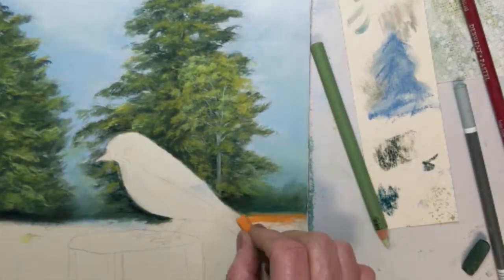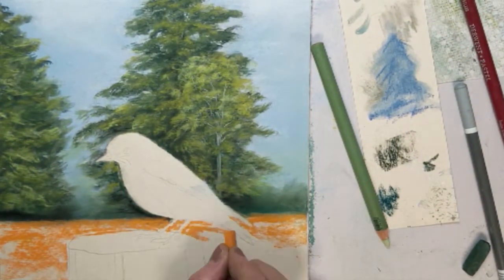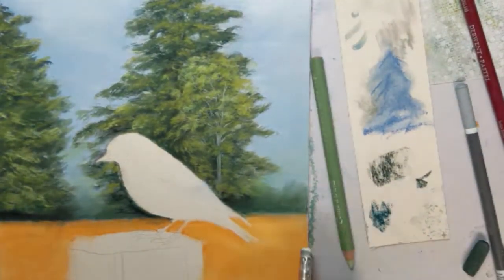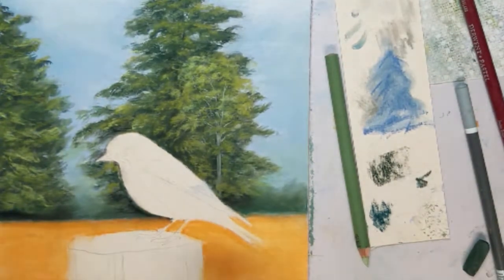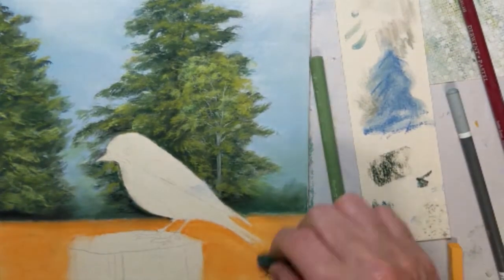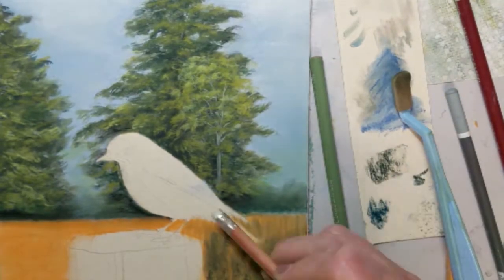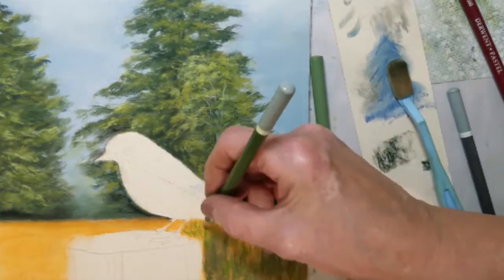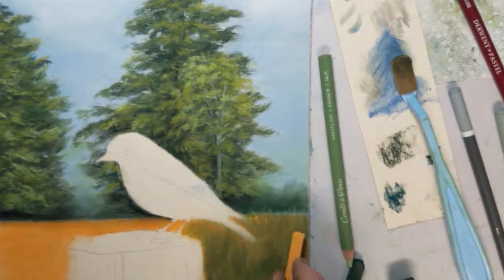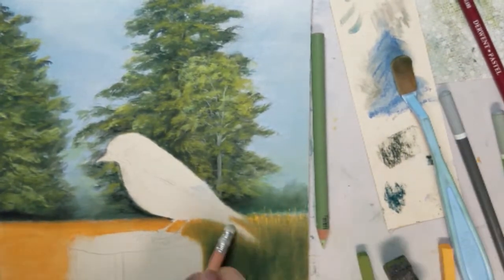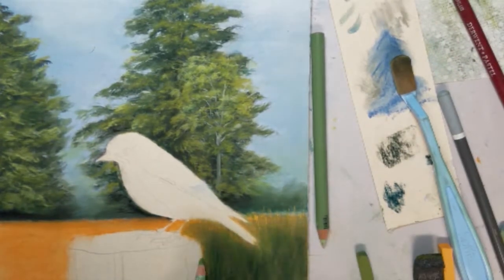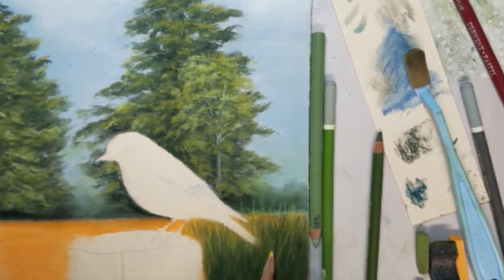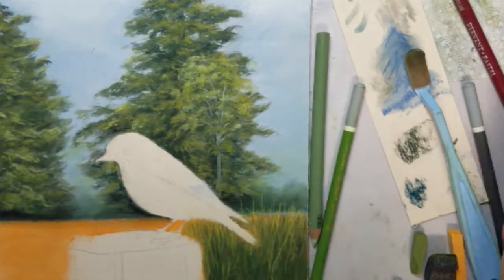The next step is to create the foreground grasses by starting with an orange underpainting process. Next, I will use some green pastel to begin developing the grassy areas. I'll use a small piece of pipe foam to blend some of this grassy area. I want some of the orange color to show through to help bring out some of the autumn colors.